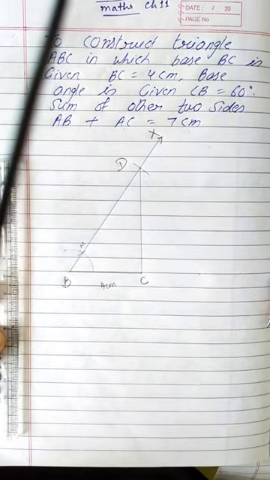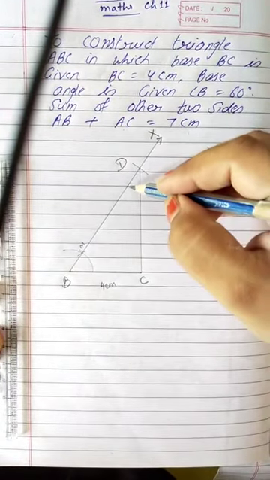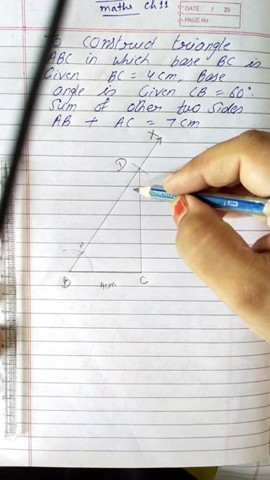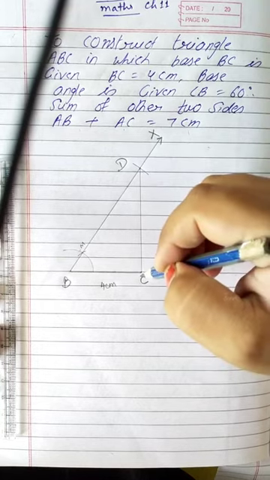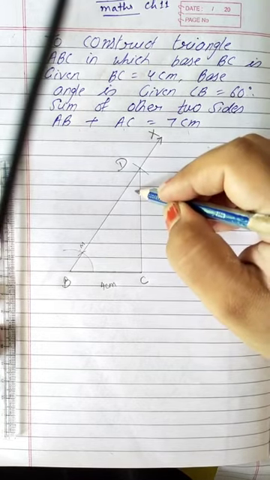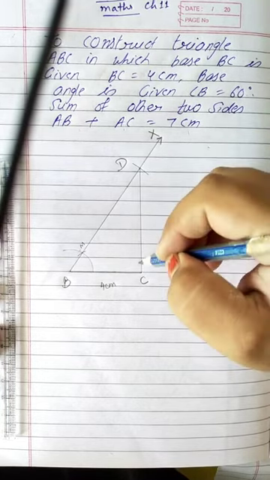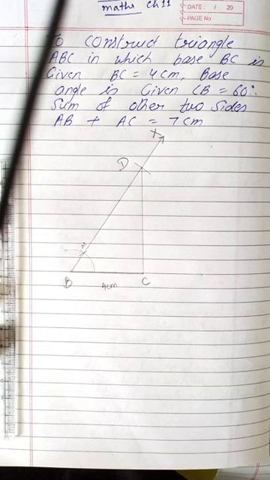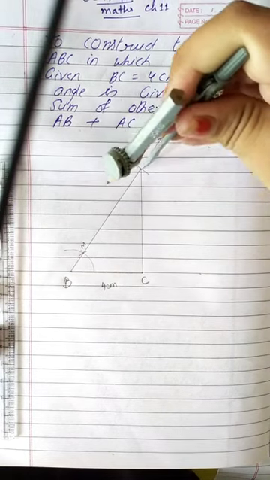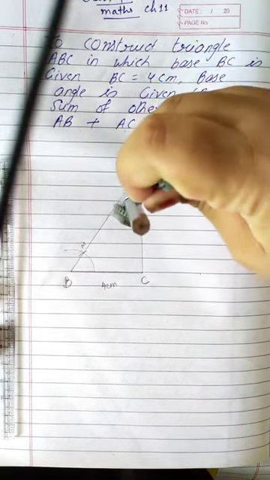The next step now, we have to make two equal angles. The angle at point C should be equal to this angle at D. How? See it. First of all, use the compass.